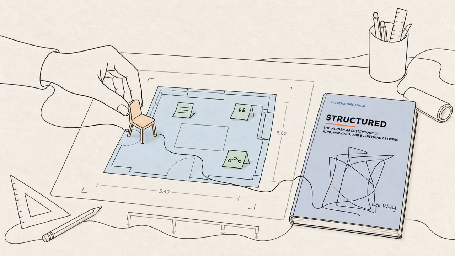Most learning is like carrying a new chair into a finished room. You add a fact, a quote, or a technique, but the floor plan stays intact. You can retrieve the new information without changing how you first interpret a situation. Structured calls that knowledge useful furniture inside an existing building.